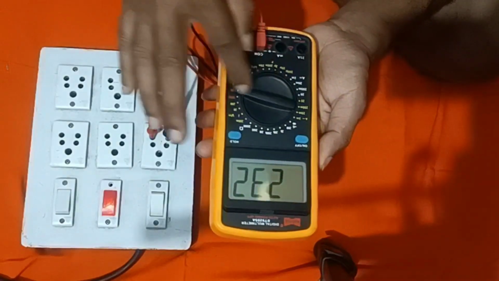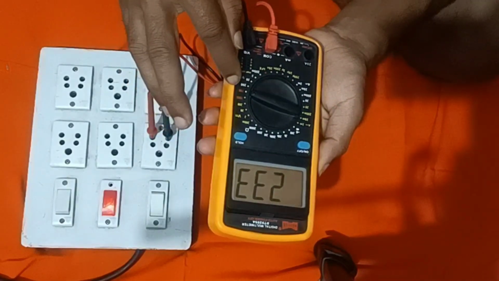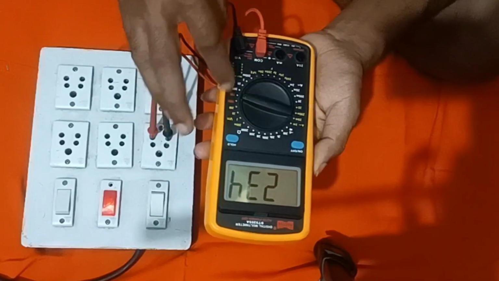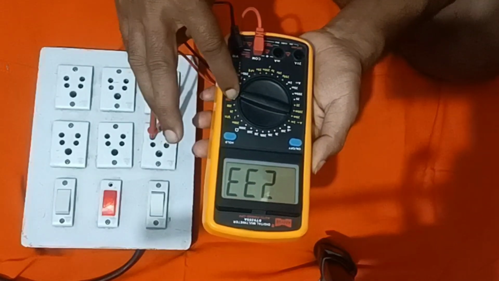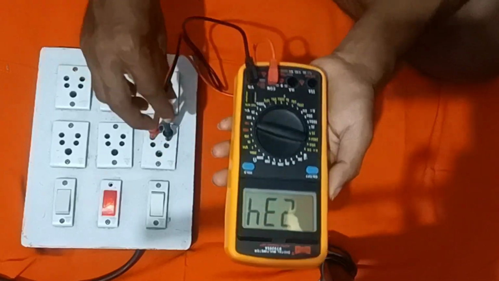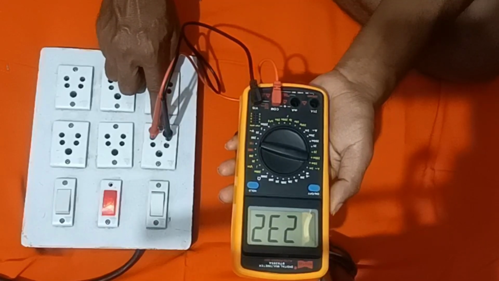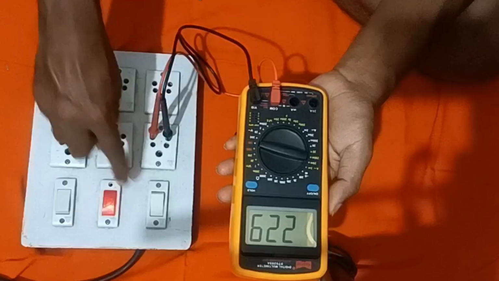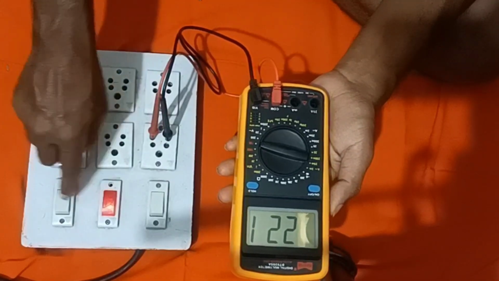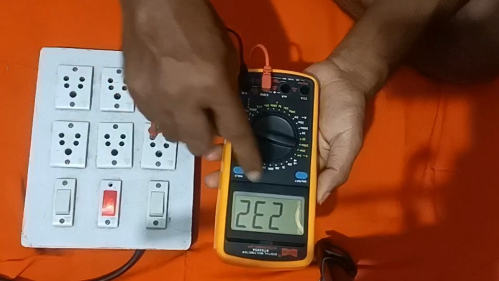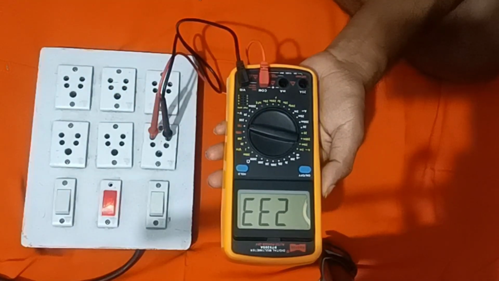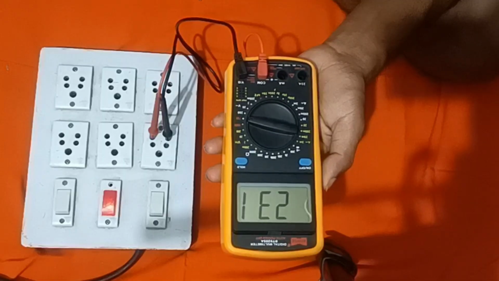So we have selected the selector knob to 750 volt AC. The range is selected, and both the probes are inserted inside the female 3-pin plug, and the switch is on. This switch is on because this plug is connected to this switch, and it shows 233 volt accurate voltage.